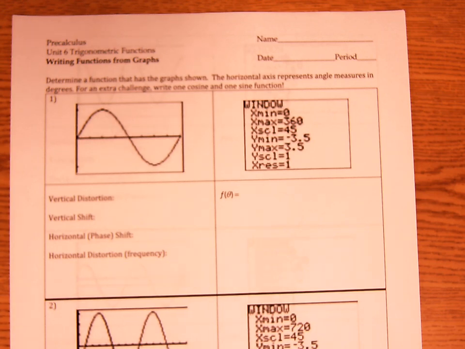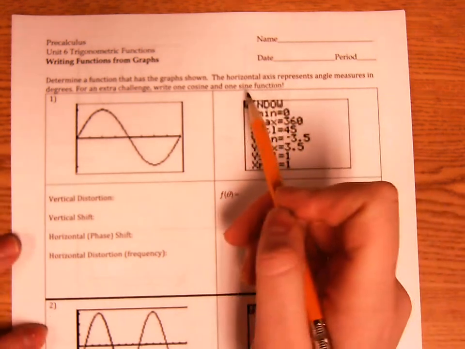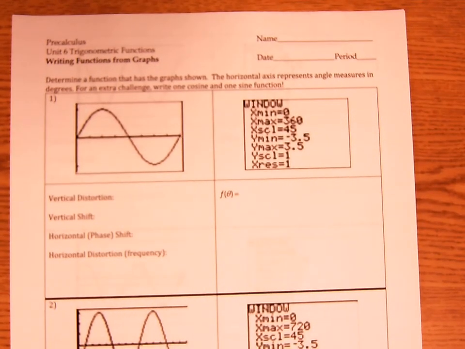So for our purposes in this video we are just going to stick with sine because that's what we talked about in class today. But if you go onto the wiki space and check the answer key, there also is going to be some answers represented in cosine, which you should be able to do after tomorrow's lesson.